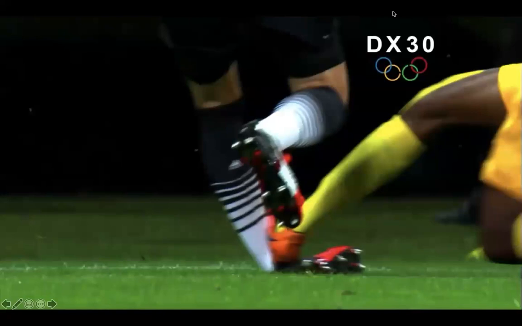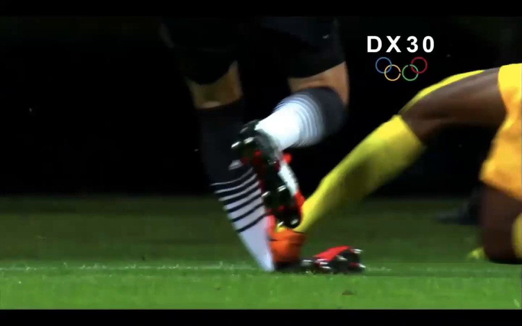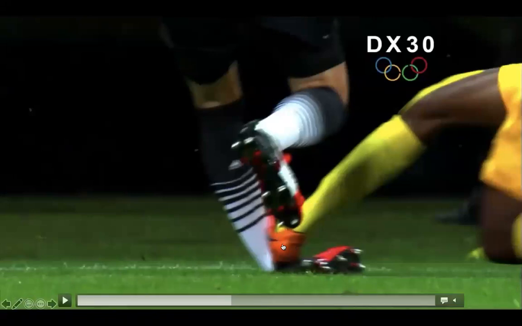Question here, and what about the other leg? It also makes contact. That's irrelevant, quite frankly. If the trail leg comes through and makes contact, that's going to be in a sweeping motion, which is not going to do as much damage as this kind of lunging motion will.